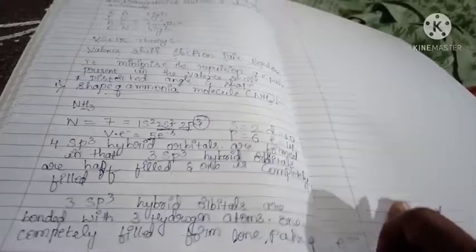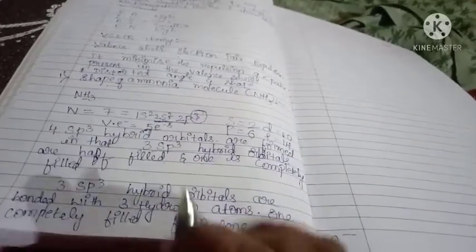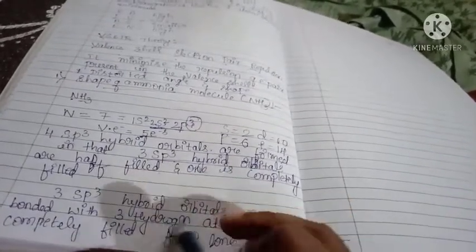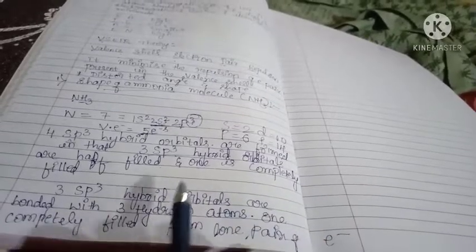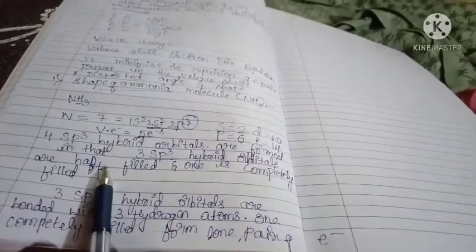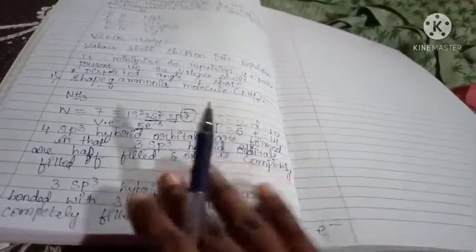Okay, here you have to observe this. These 3 sp3 hybrid orbitals are bonded with the 3 hydrogen atoms and one completely filled hybrid orbital forms the lone pair of electrons on the nitrogen atom.